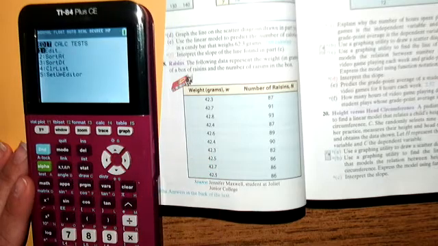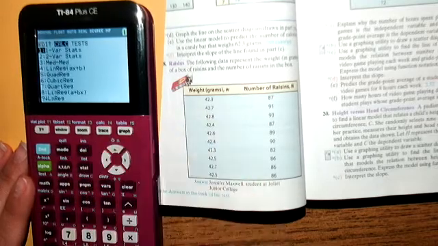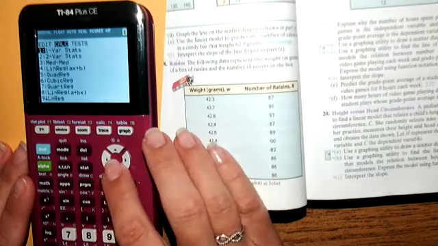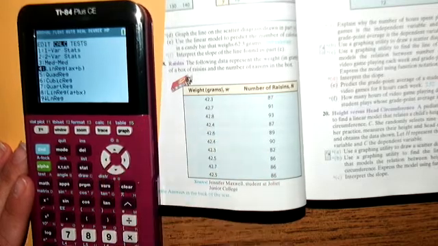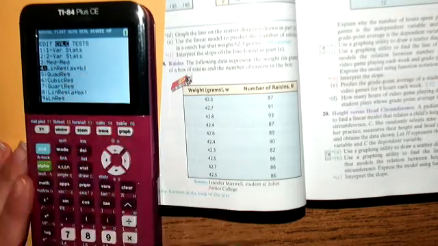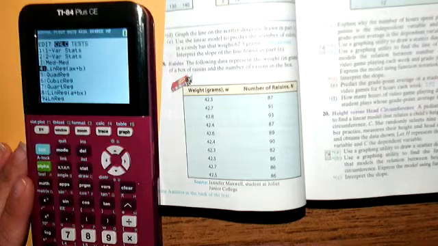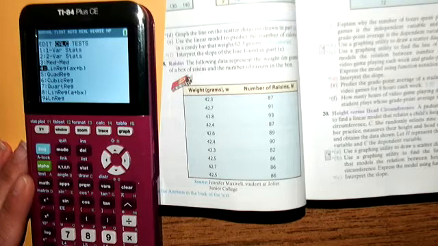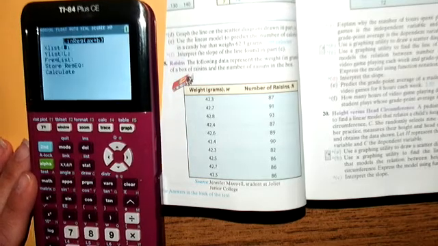Stat, calculate. I'm going to either push number 4 or arrow down to number 4 for linreg. Stands for linear regression. AX plus B. I do not know why it's not MX plus B, but whatever. Okay, so I'm going to have the calculator calculate the linear regression.